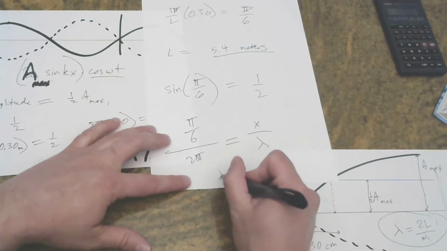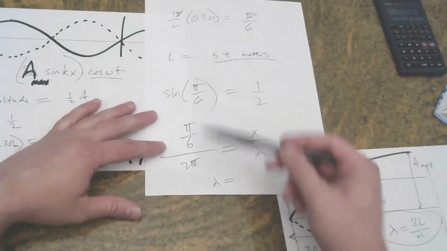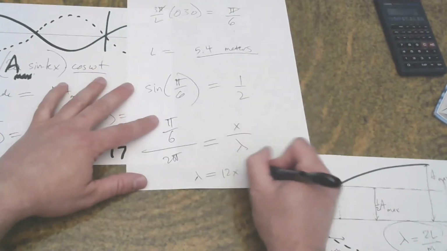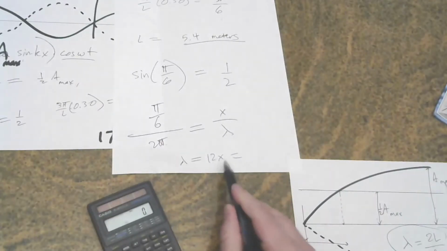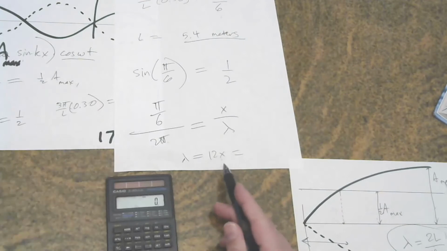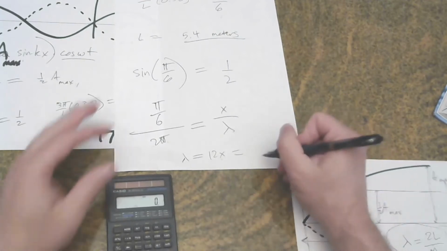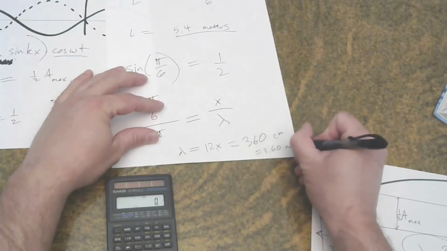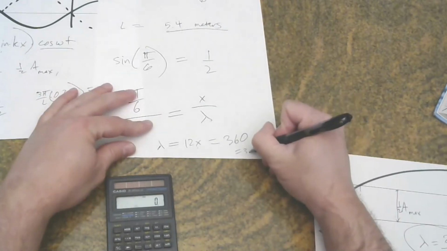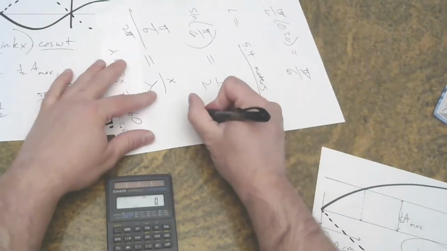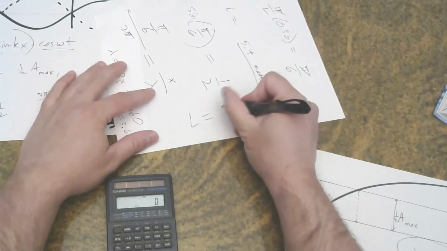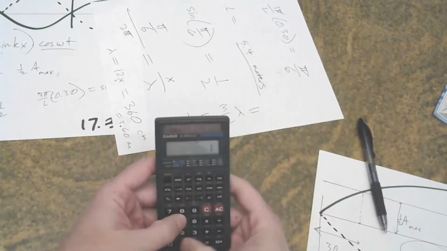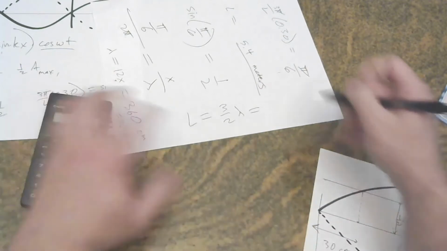So if I solve this for wavelength, I could put lambda over here, see how the pi's cancel. I really have 1/6 divided by 2, that's 1/12. So move the 12 over, 12 times x. Well, x is 30 centimeters. 12 times 3 is 36. So we really have 360 centimeters, which is 3.6 meters. And then lastly, we recognize that because we're in the third harmonic, the length is 3/2 of a wavelength. So 1.5 times 3.6 is 5.4 meters.